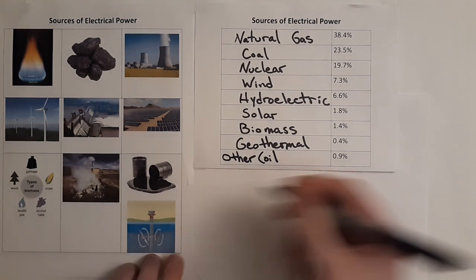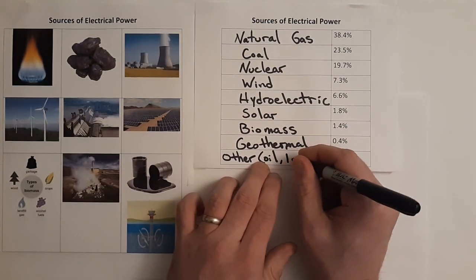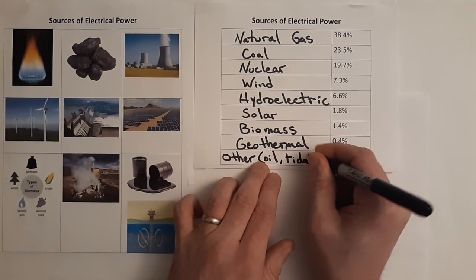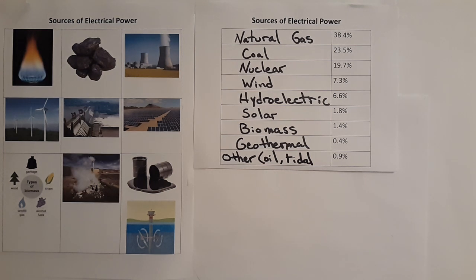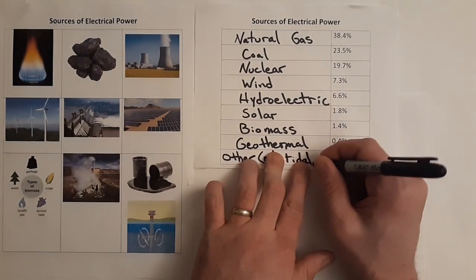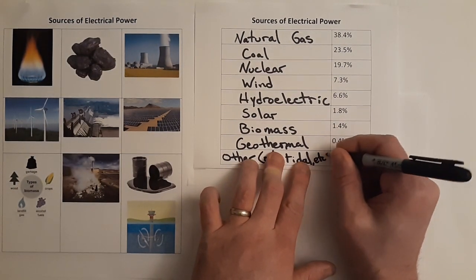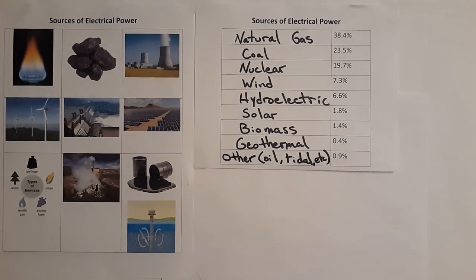Also in that other category, there's something kind of like hydroelectric, except you can put these in a river that's flowing, or offshore where the tides come in and out, and they look kind of like wind turbines but underwater. And obviously there are some more in here as well.